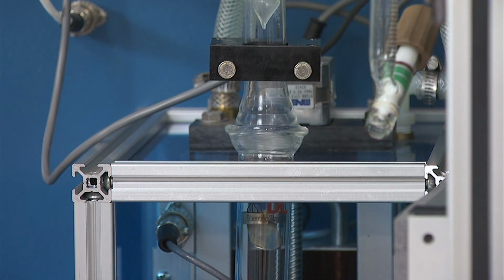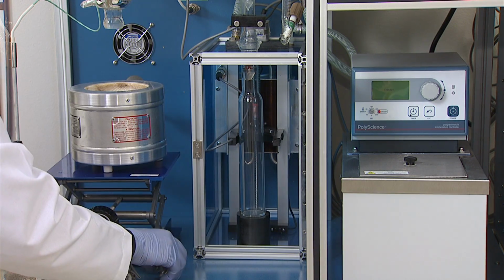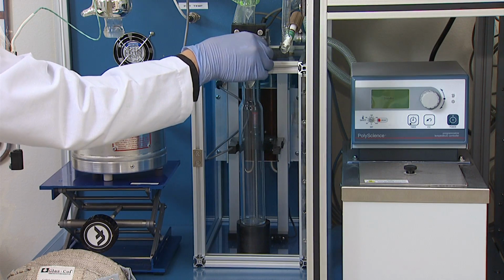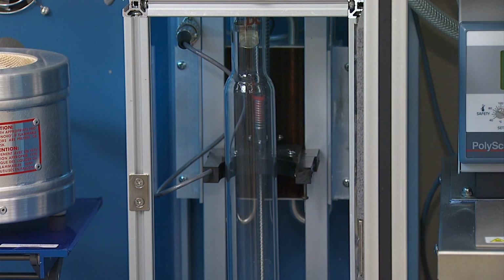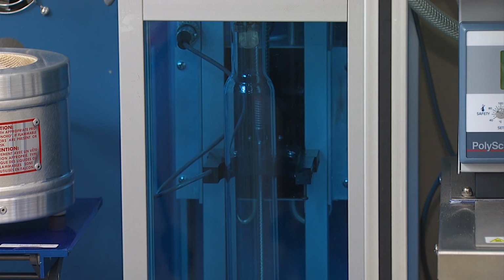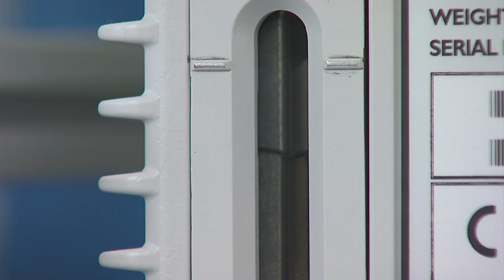Verify that a clean receiver is in place and empty. The metal drip trough should be pointing directly to the front of the unit and should also be touching the side of the receiver. This ensures the distillate will travel down the front wall of the receiver and will not drip, causing splashes. Verify the receiver joint is greased. Check the vacuum pump oil level. It should be near the high mark.